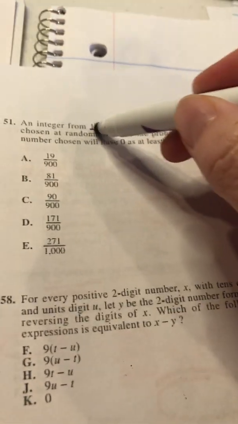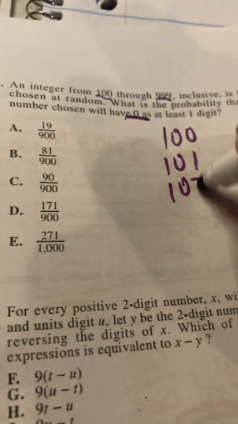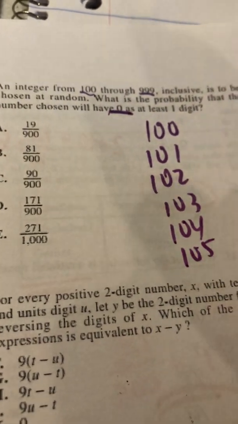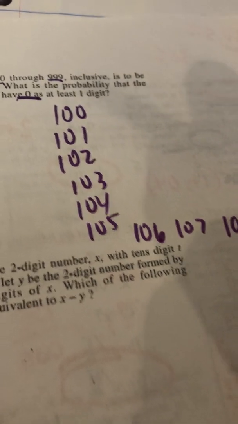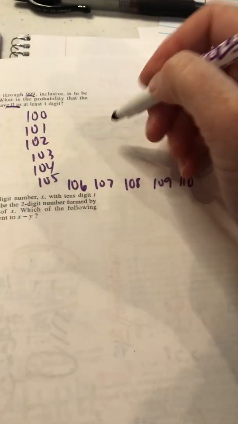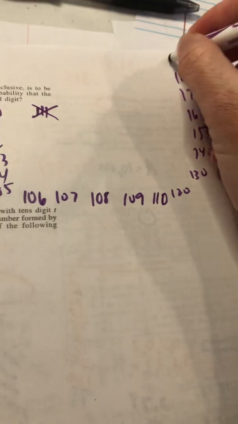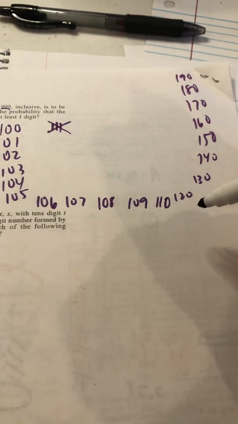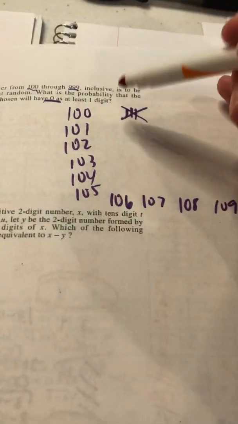It says an integer from 100 to 999, and it says, what's the chance that there's a 0 in it? Well, 100 has a 0, so does 101, 102, 103, 104, 105, 6, 7, 8, 9. Even 110 has one, right? But then I would usually say, does 111? And you guys would all say no, right? And it wouldn't until 120, 130, 140, 150, 160, 170, 180, 190, and then we would go on to the next one, which would be 200. But I don't want to write them all out. I don't want to write it all the way to 999.